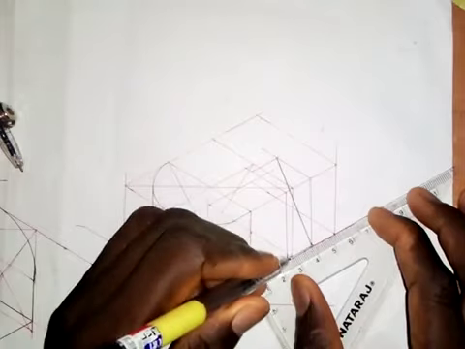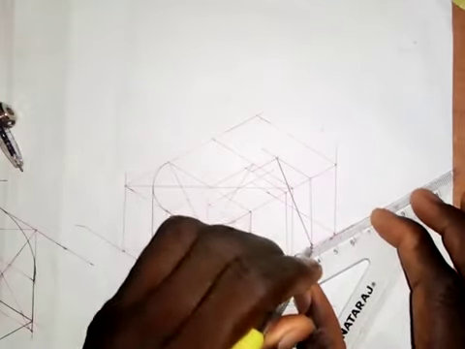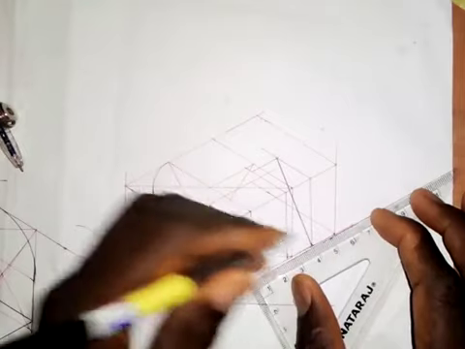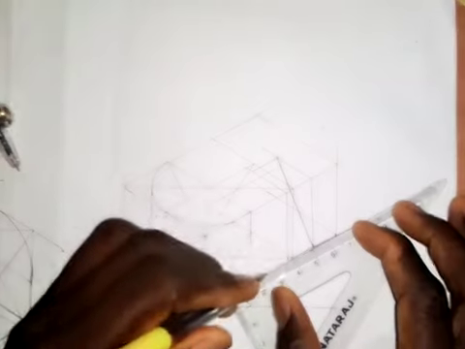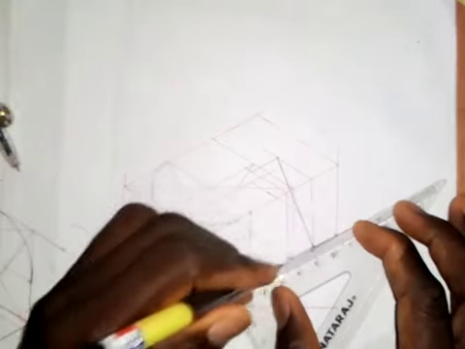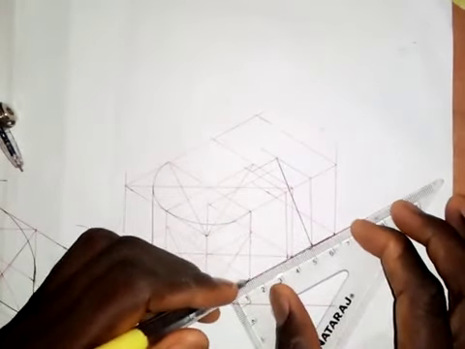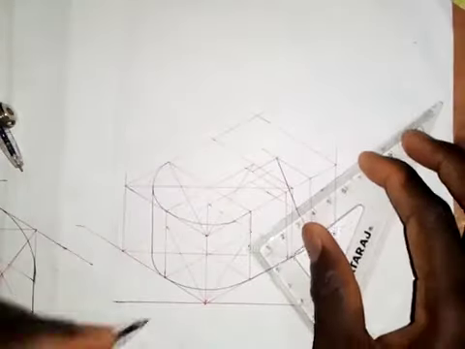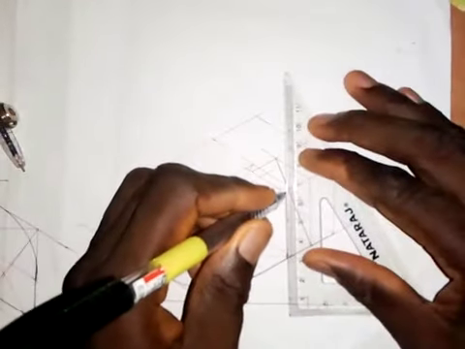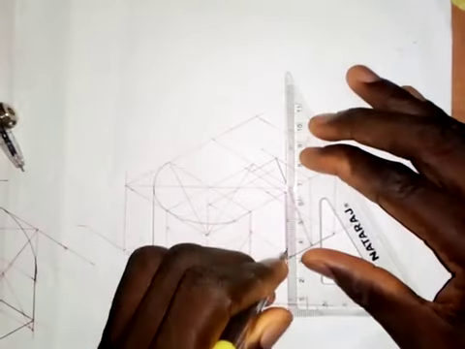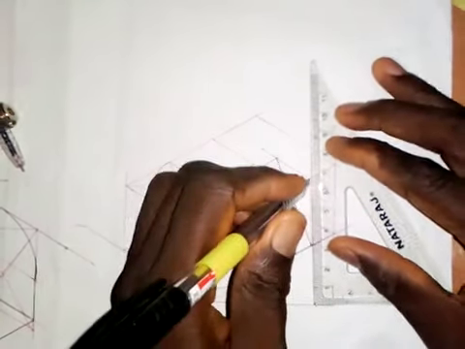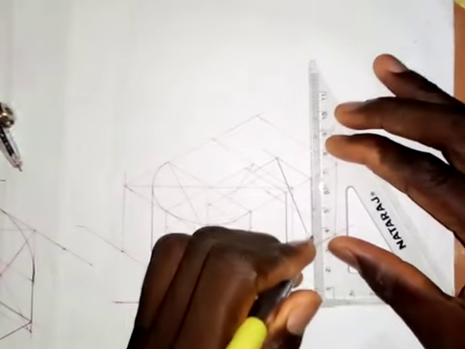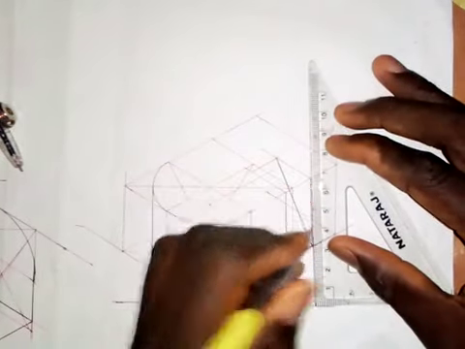Also this line, so you make it thick. The whole of this line will be a thick line. Okay, then this line, so let me bring out this part at once. It is also a thick line.